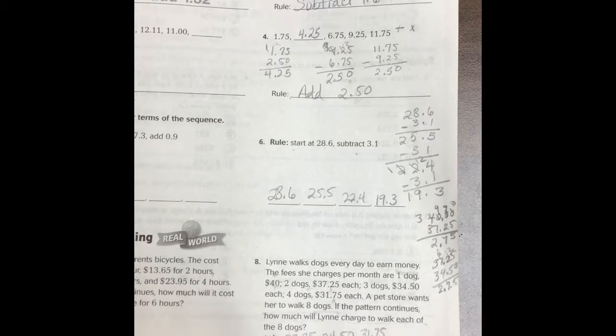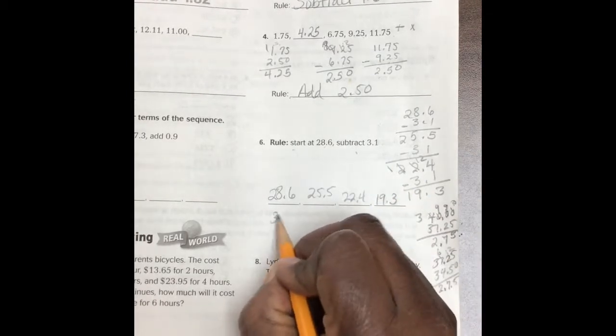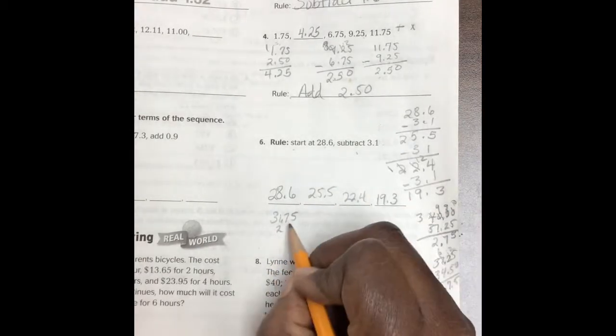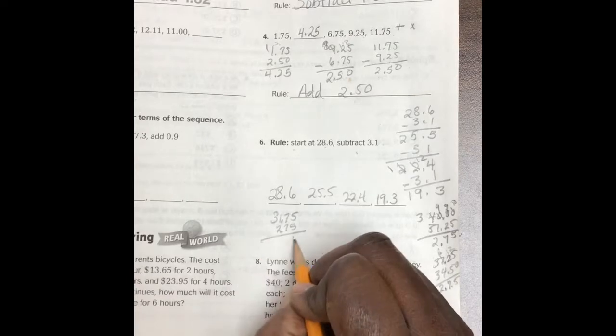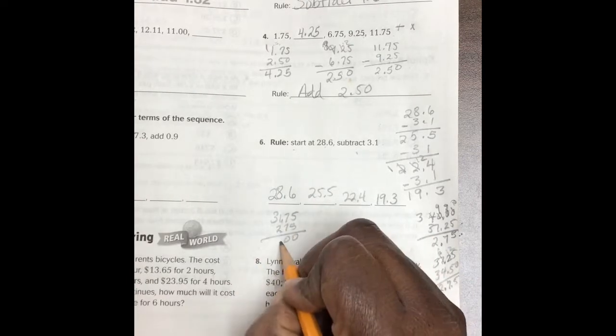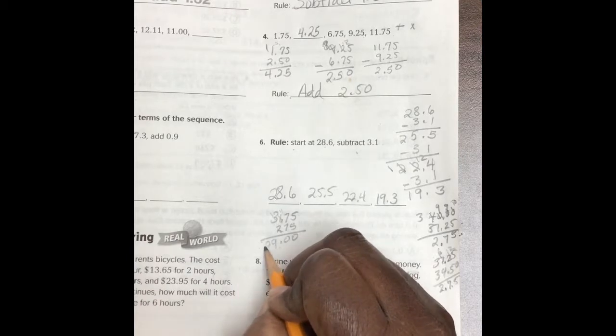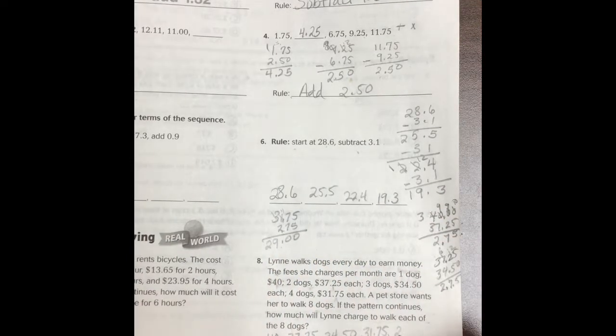Okay, so the next value, if we take 31.75 and we take 2.75 from there, this will be 0, 0. This will be 9, that will be 2. So it'll be $29 for that one.